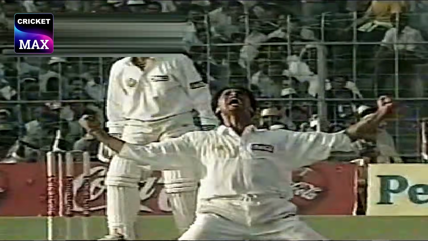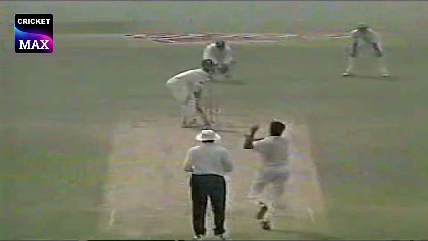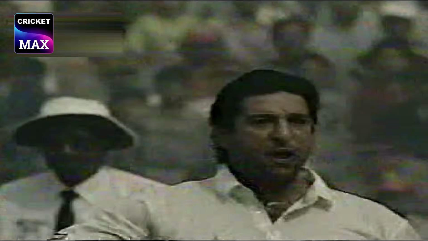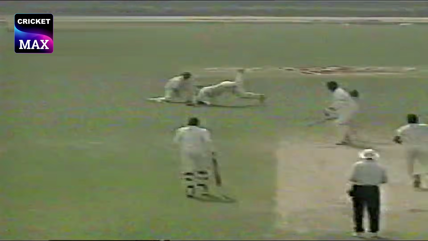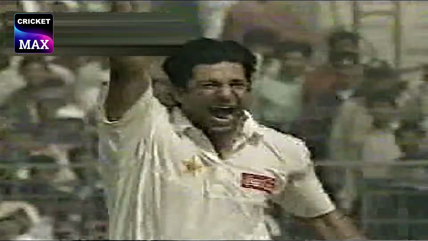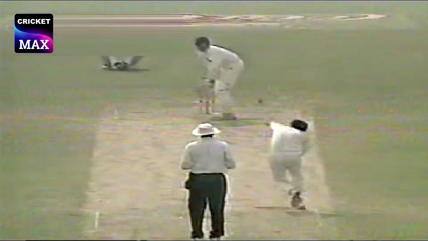Big shout, he's out. LBW. Mongia not fully forward. He's out. He's intercepted a delivery outside the off stump. Fencing at a delivery outside the off stump. He's trying to fend it away. It will go for a boundary.